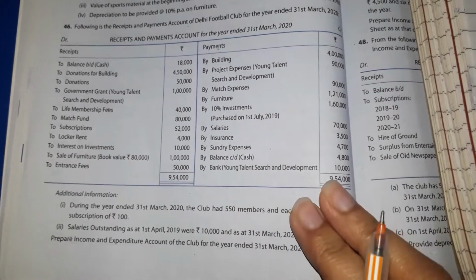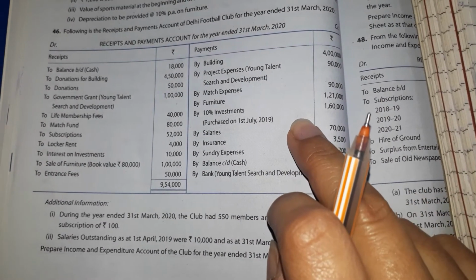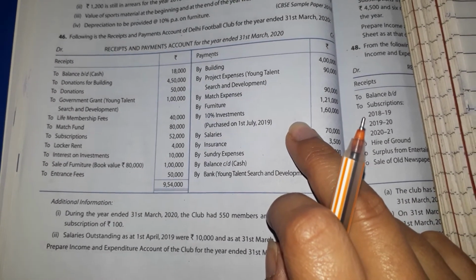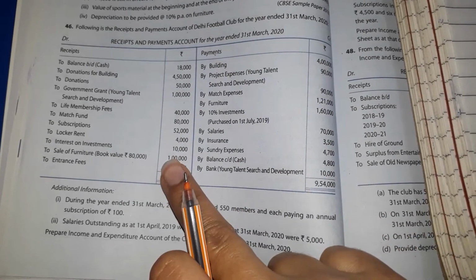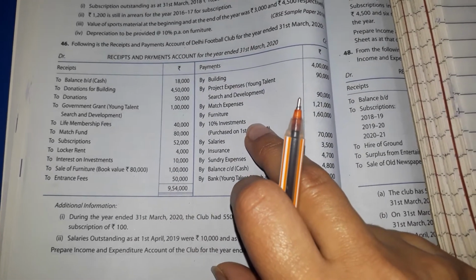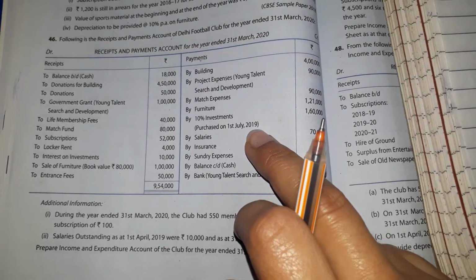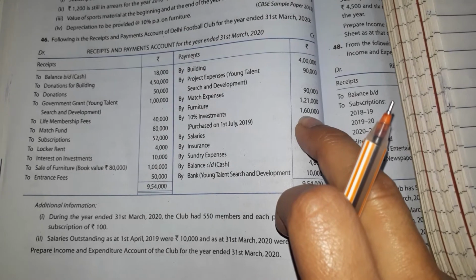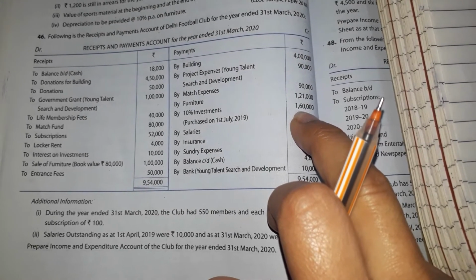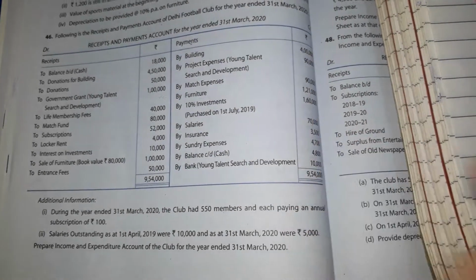Now let's check for the hidden adjustment related to this, because when we studied in the previous question there was a hidden adjustment related to interest. Now 10% investment, it is purchased on 1st July 2019 and the amount is 1,60,000. Let's check the amount of interest.